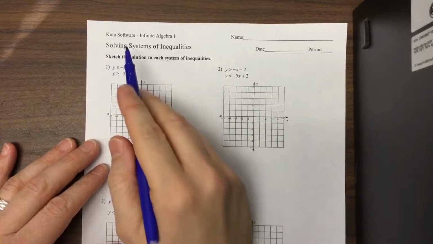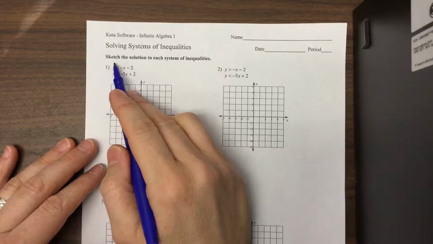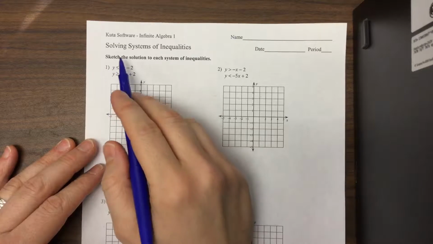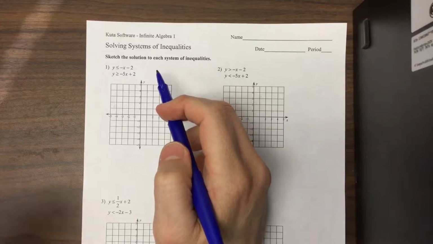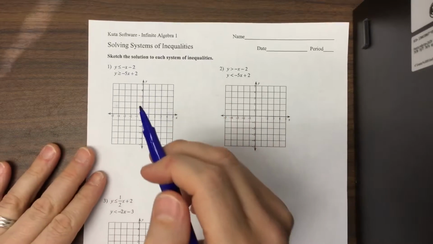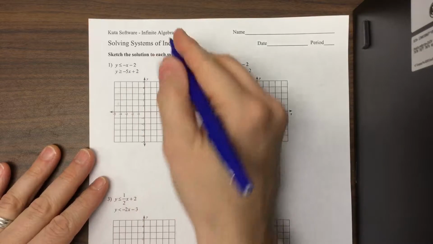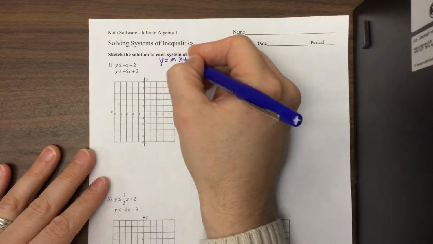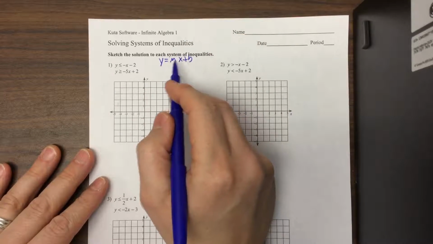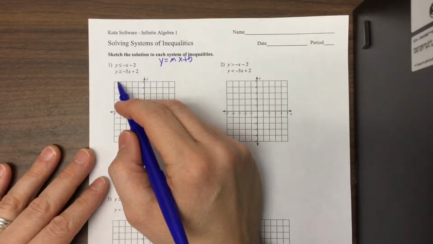Okay, so this is solving systems of inequalities, and this is our second assignment with this. The directions say sketch the solution to each system of inequalities. So we'll do the odds together as usual, and I'm going to go ahead and do them by hand because you should be able to graph something that is in the pattern y equals mx plus b, and that's the pattern we're dealing with on most of these. Even though we don't have an equal sign, we have an inequality symbol.